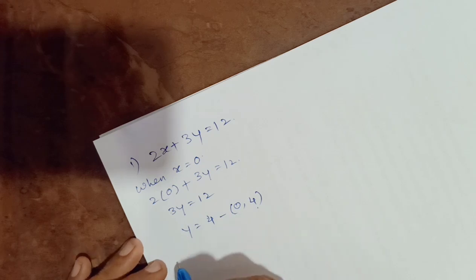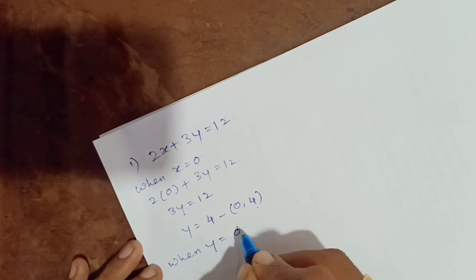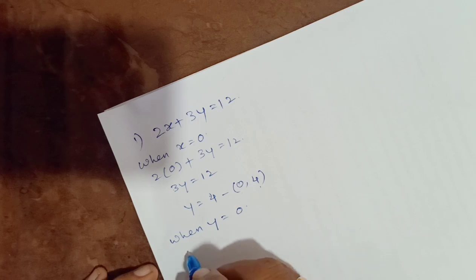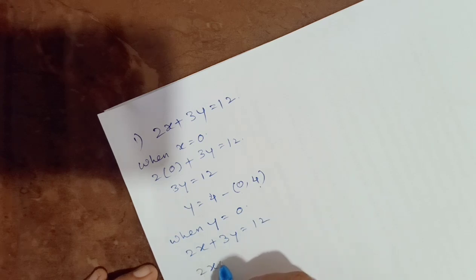In the same way, when y is equal to 0, the constraint 2x plus 3y equals 12 becomes 2x plus 3 into 0 equals 12.